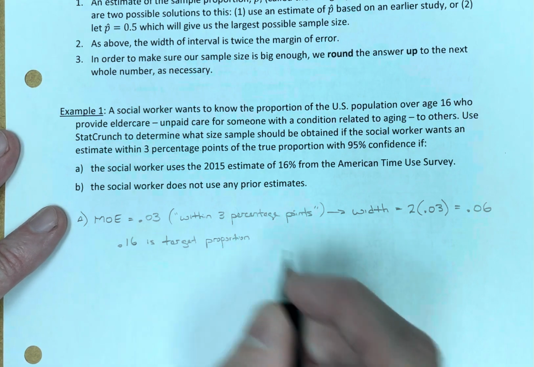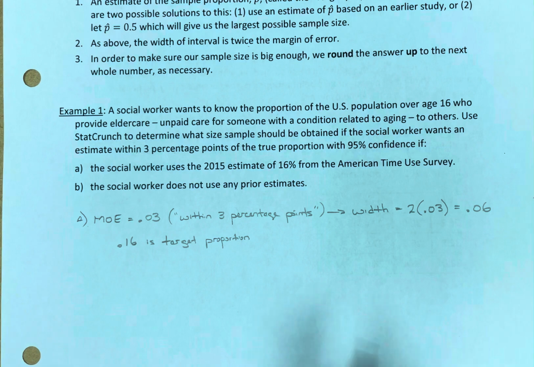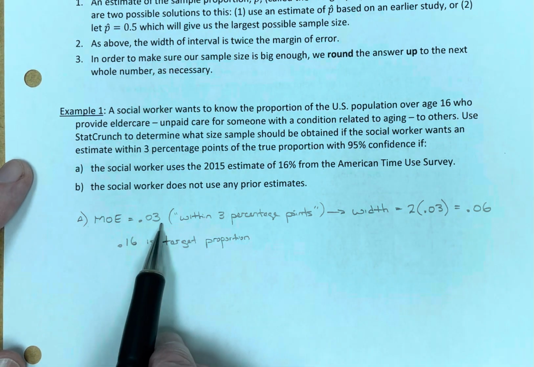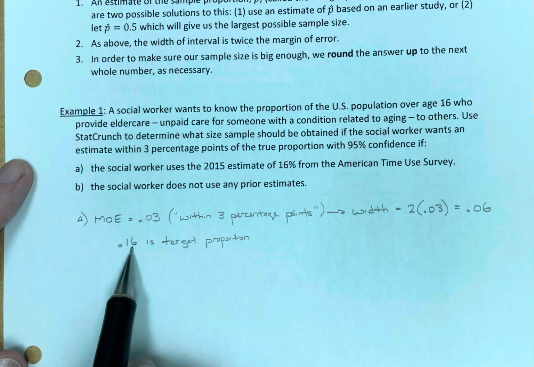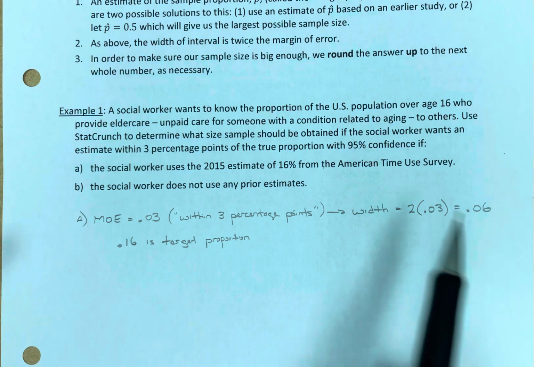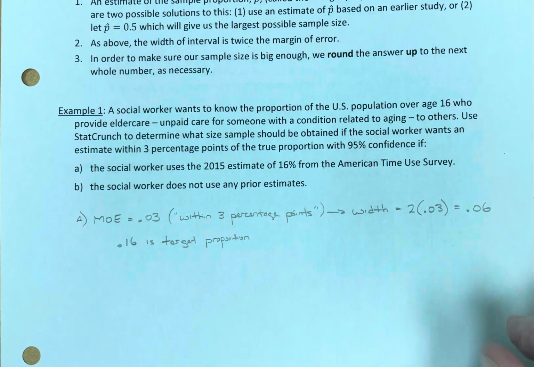How many people do we need? Okay, so we know that our width is 0.06, twice the margin of error, and our target proportion is 0.16. And so how big of a sample do we need to be 95% confident? Let's go to StatCrunch. It'll do the math for us.